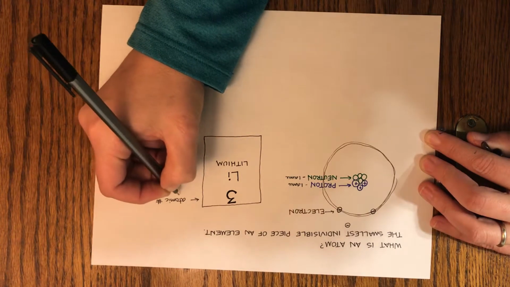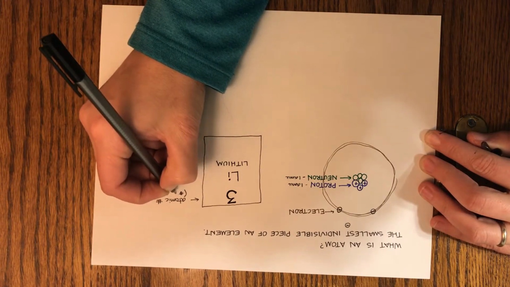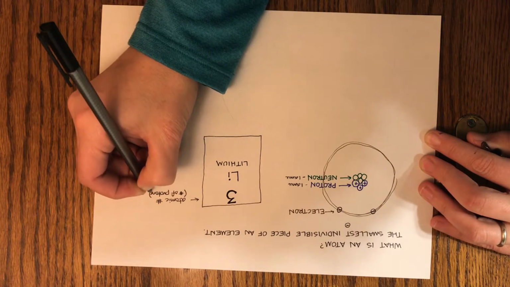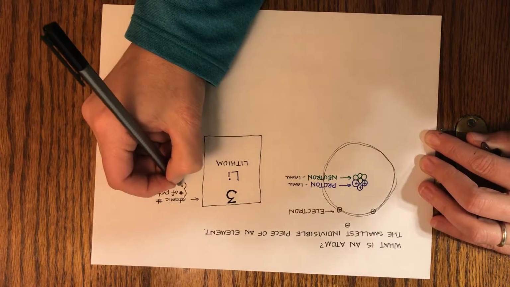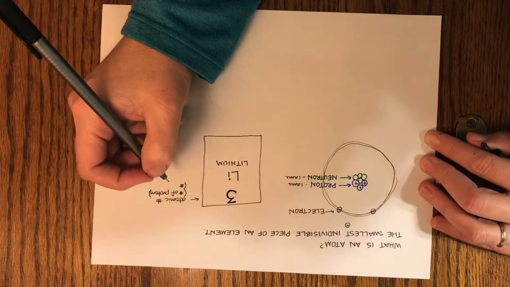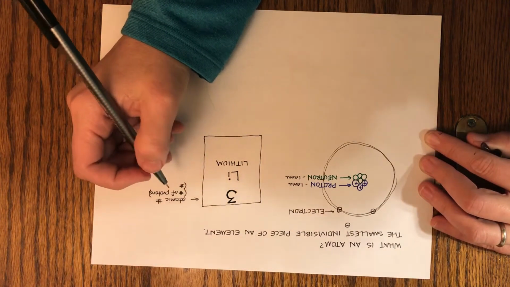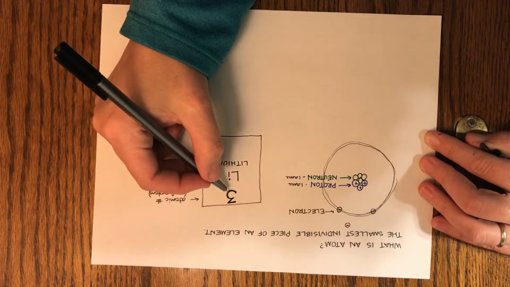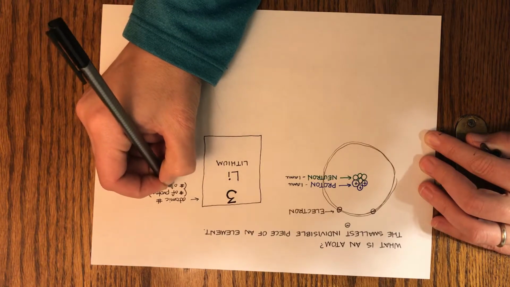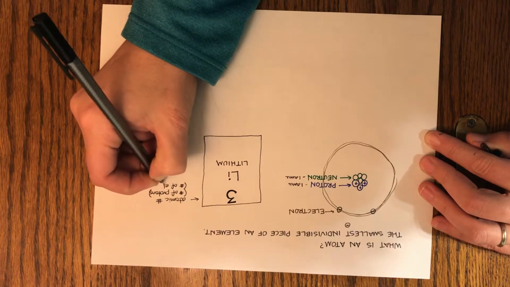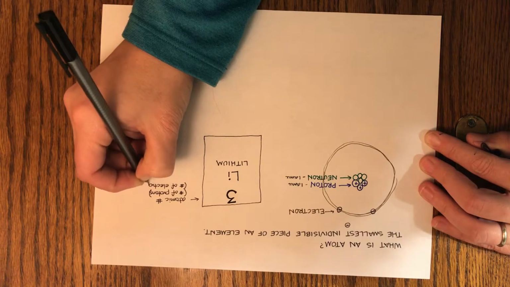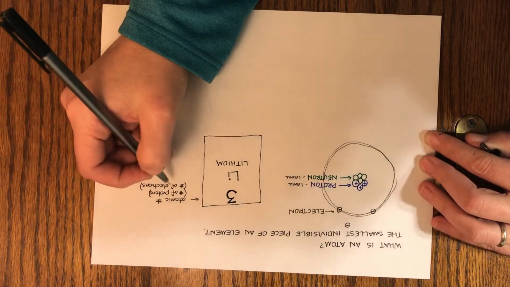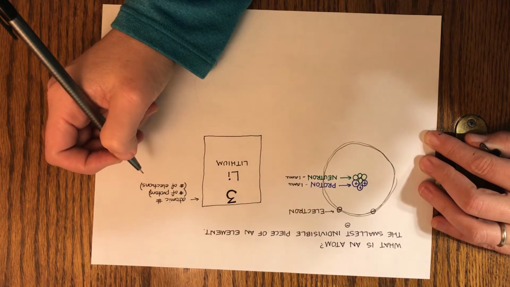And it's important to know that the atomic number describes the number of protons in an atom, and it also describes the number of electrons, because we know that most atoms are electrically neutral. In other words, they have the same number of positive charges and negative charges. So if this atom has 3 protons, it has to have 3 electrons as well. So we'll just go ahead and put this in here, number of electrons. And this assumes electric neutrality. In other words, it's not an ion. We'll get to that later.